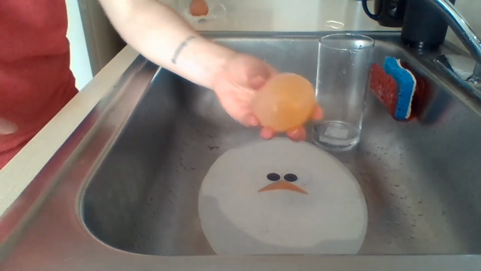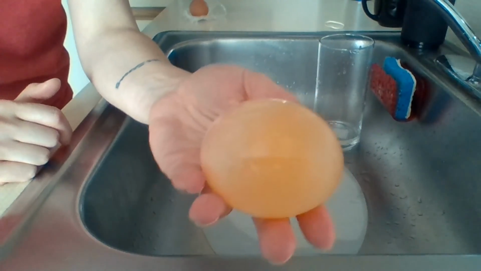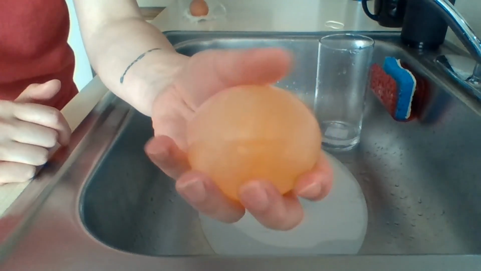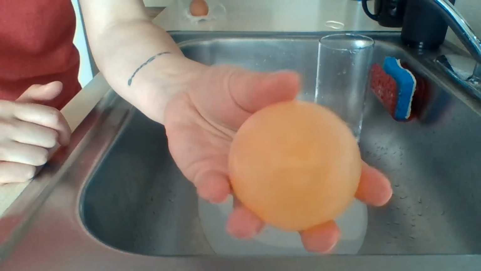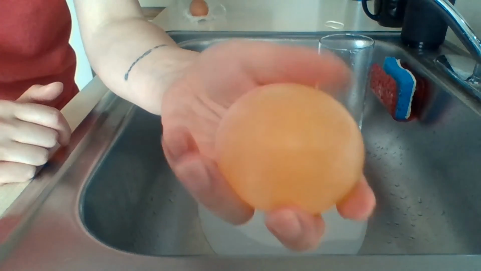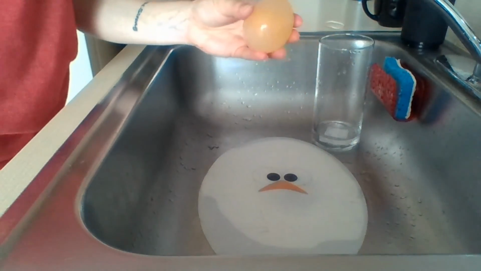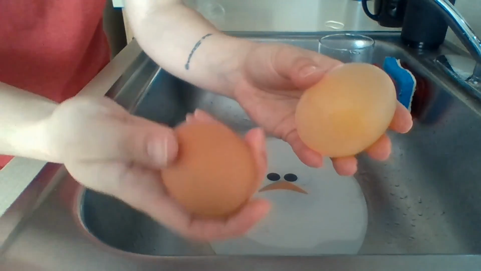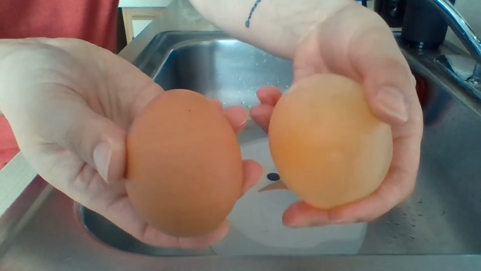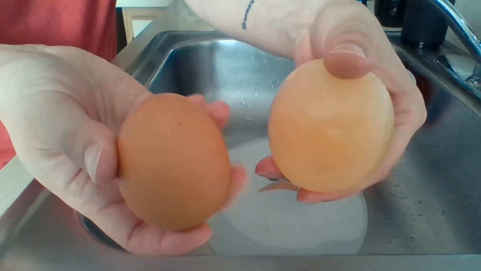Alright everyone, check it out. So this is now what our egg looks like. It looks and feels like a mini water balloon. So just to show you, this was what we started with, and this is what we have.